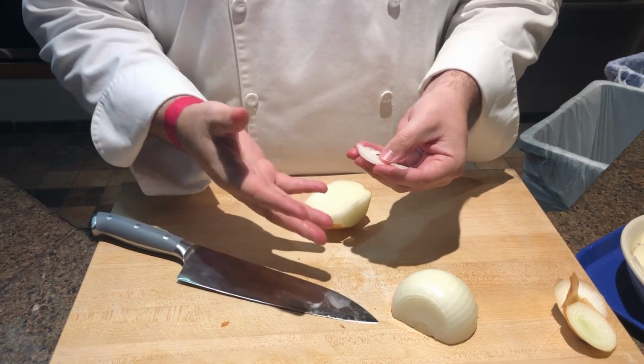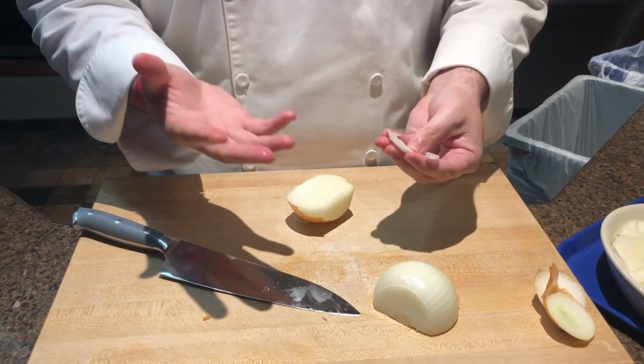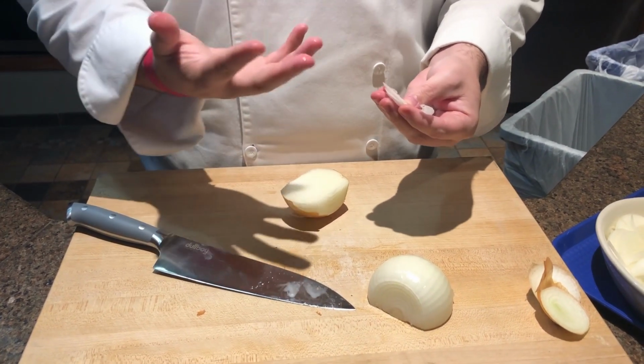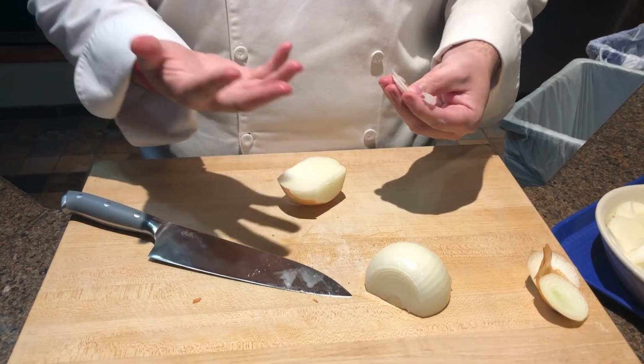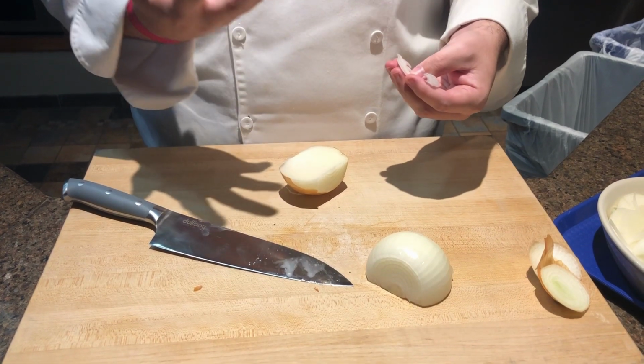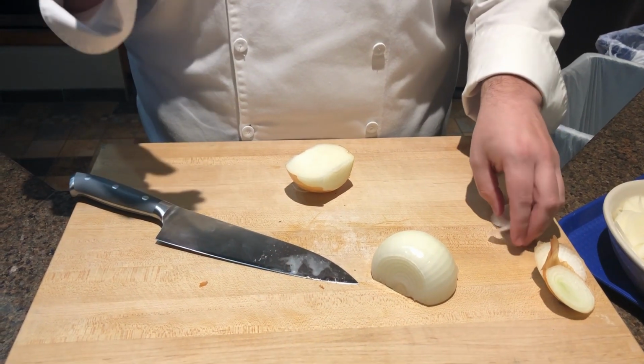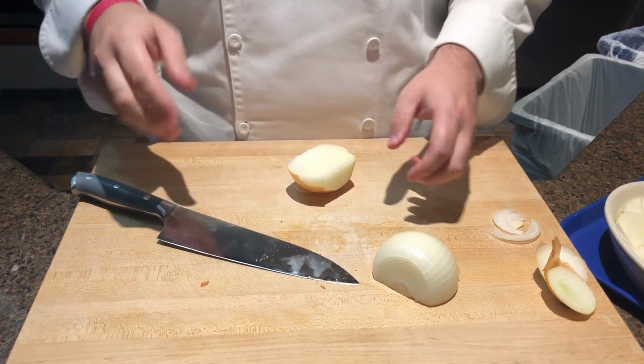As well, you're cutting through more of the cell walls of the onion, and that's what's going to cause you to tear up. So not only is the way that you store the product and using it fresh going to limit the amount of tears that come out of your eyes, but also using a sharp knife and coming at it from the correct direction.